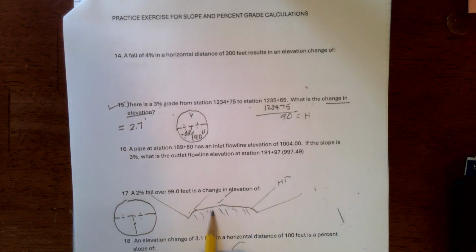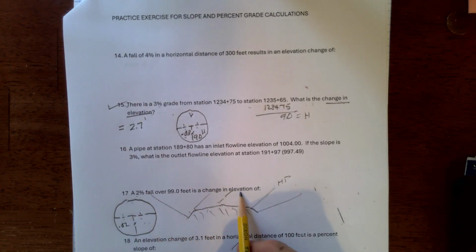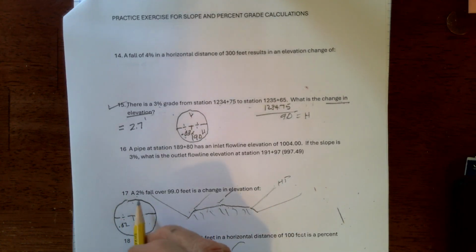So we're dealing with percent grade, 2% to be exact. So we'll go ahead and put that over here, 0.02. Doesn't look like a 0. And what we're looking for is this vertical. That would be the difference in this elevation and this elevation. So it's going up, so we're looking for the vertical. And here's the horizontal. Horizontal is 15.